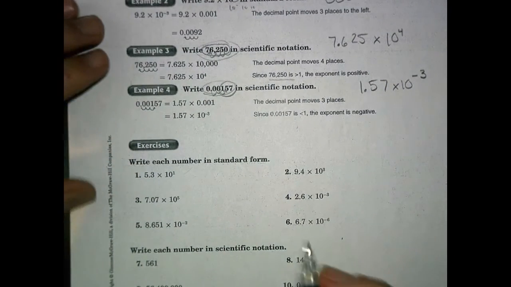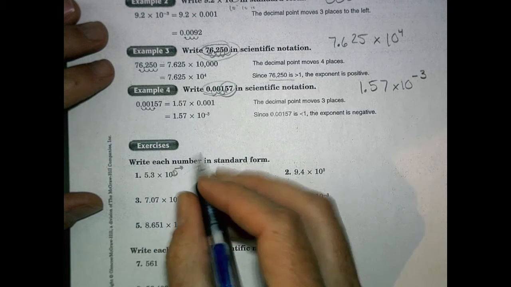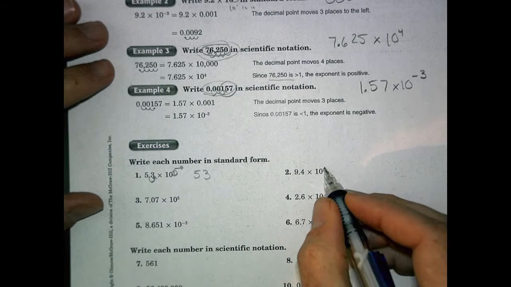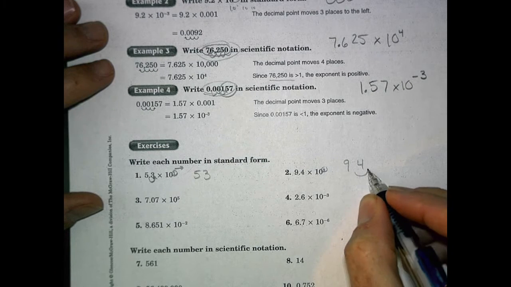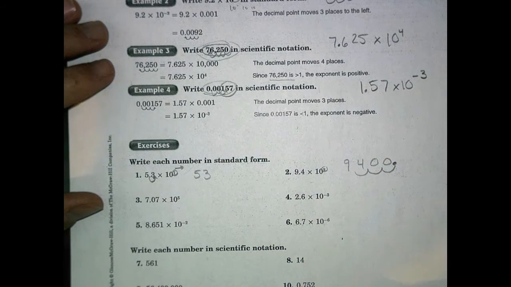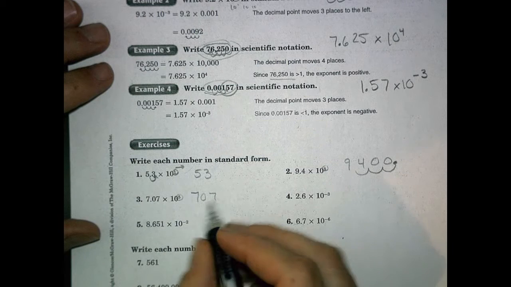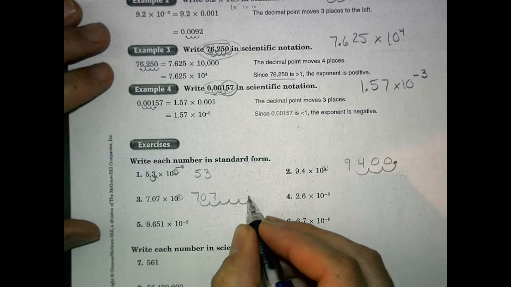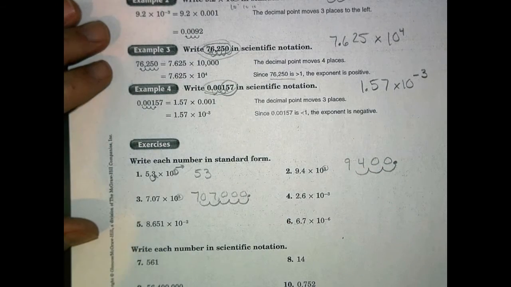Let's do a few samples here. Okay. So exponent is positive, moving to the right 1, so I move this over 1 spot, so I end up with just 53. In this case, I'm moving over 3 spots, so I have 9, 4, starting here, 1, 2, 3, put a decimal, and hold the spaces, so I have 9,400. Here, I'll write my numbers down, move over 5 to the right, starting here, 1, 2, 3, 4, 5, and fill in the spaces, so I have 707,000.